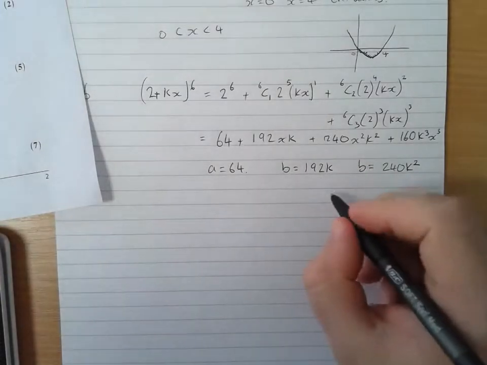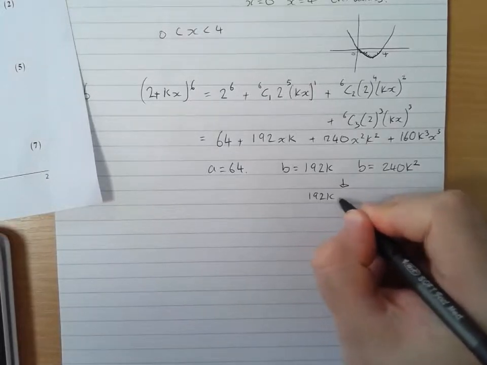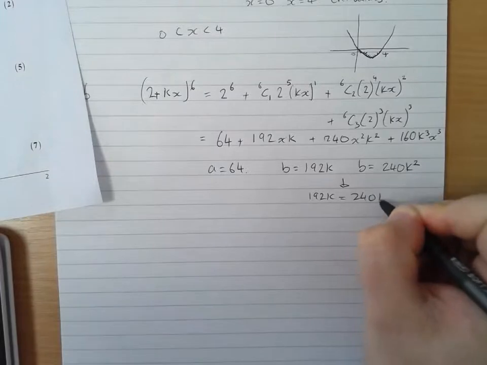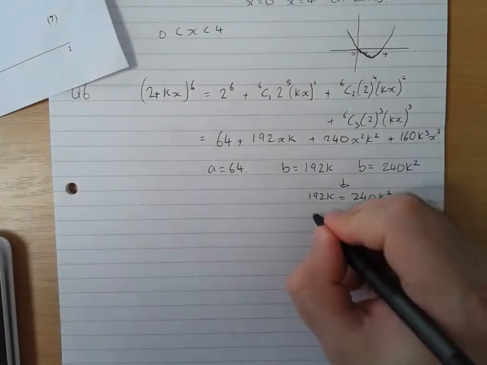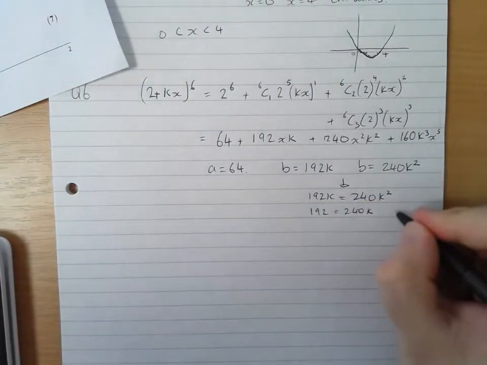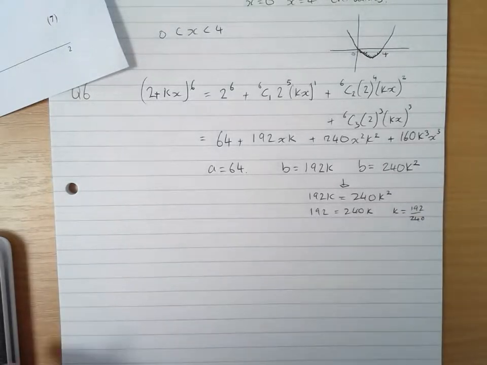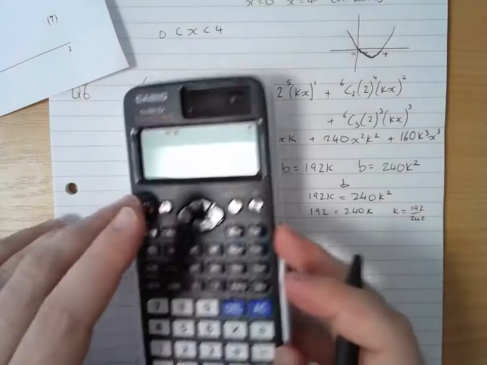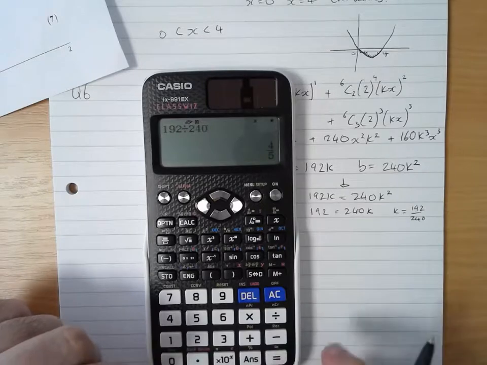So, using these two, 192k equals 240k squared. Because we're told in the question that k is a non-zero constant, we can divide both sides by k, giving us 192 equals 240k. So k equals 192 over 240. I'm hoping that's going to simplify. Our calculator will cancel it down: 192 divided by 240 is 4 over 5.